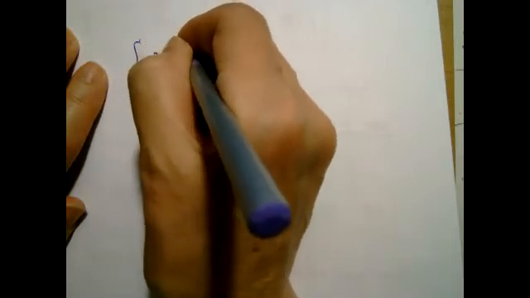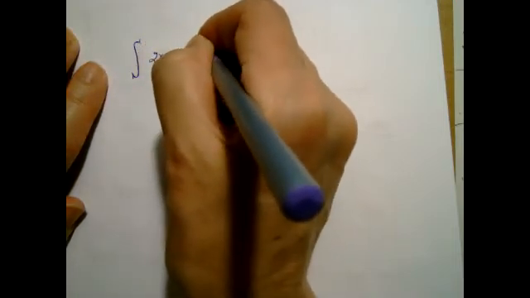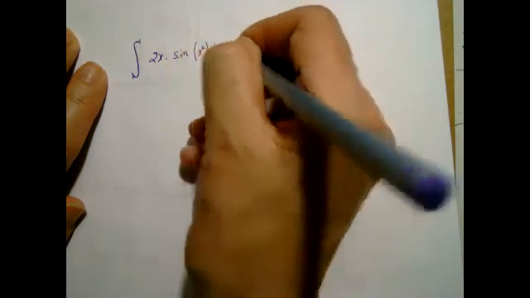So problem number 1 is the following. I'm going to take this integral, the simple one. Integral of 2x times the sine of x squared dx. Okay, and the question is evaluate this integral.